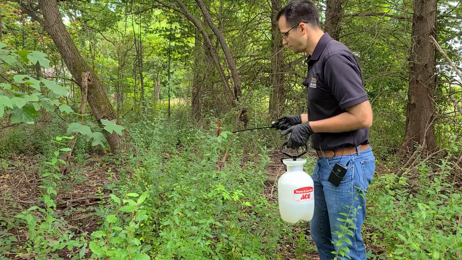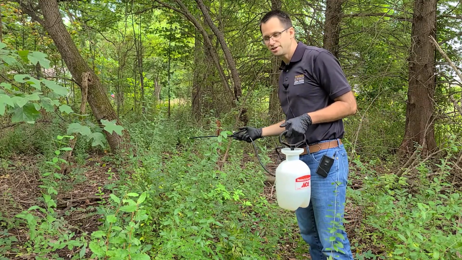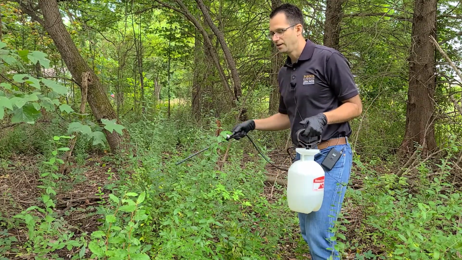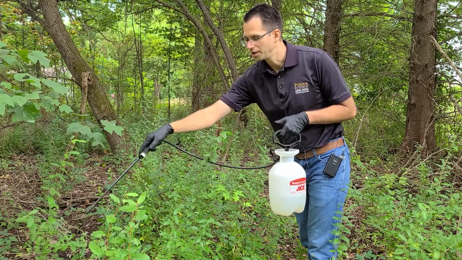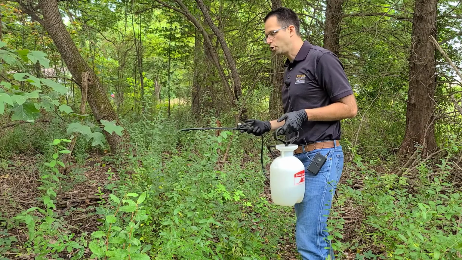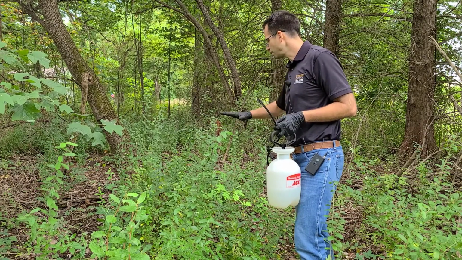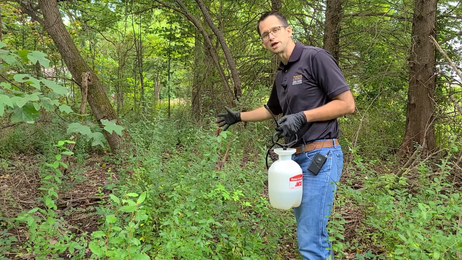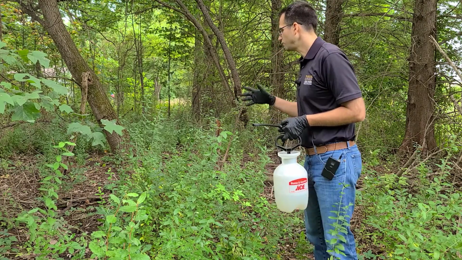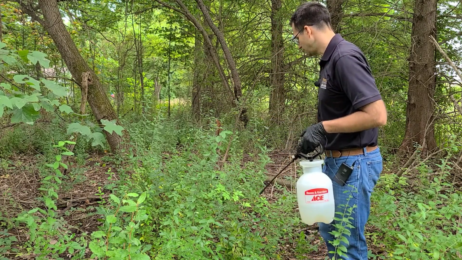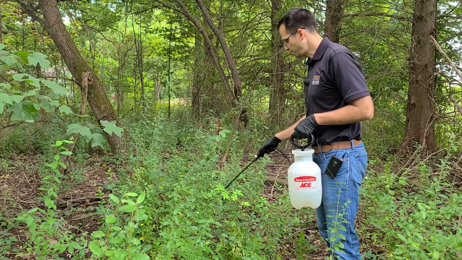You're probably going to kill some desirable vegetation, but that's kind of the gamble you're playing here, because we're hoping that when we kill off the invasive species, we're going to get our native plants coming back in and replacing them there. So if we kill a few off in the process, in the long run, it'll be better for the woods.